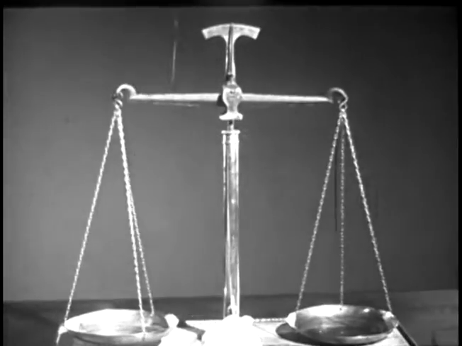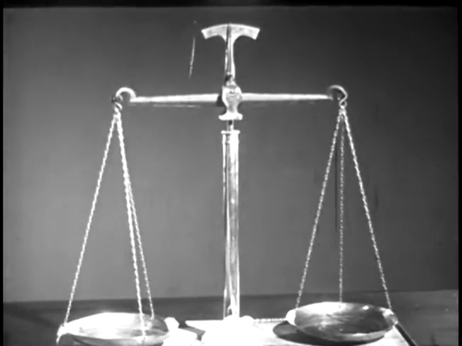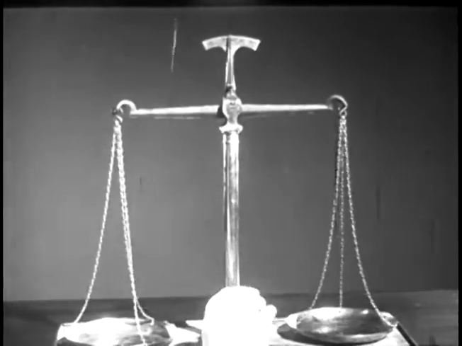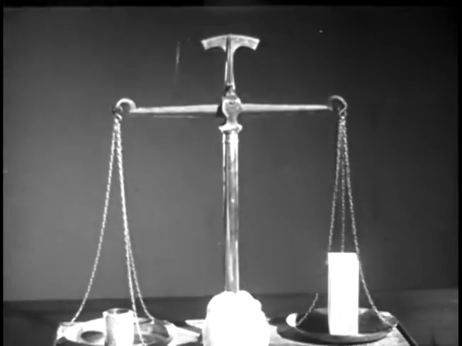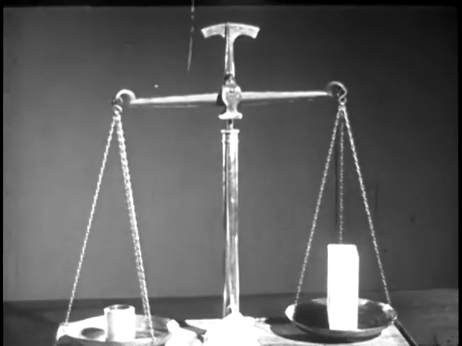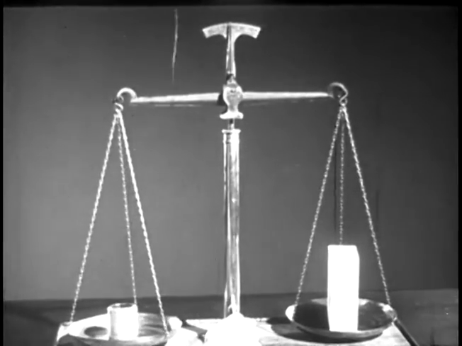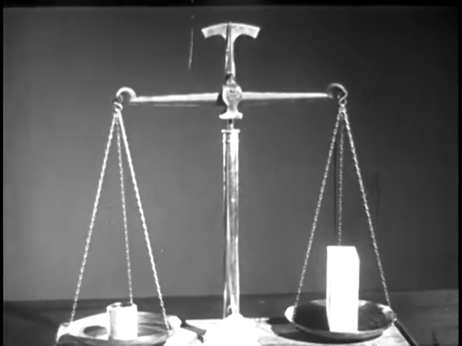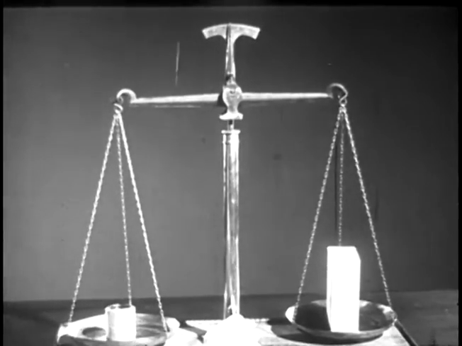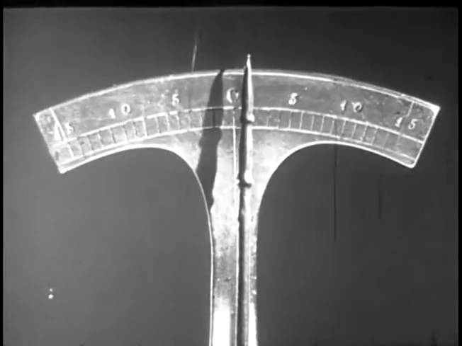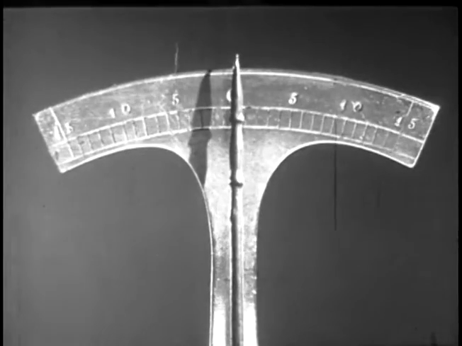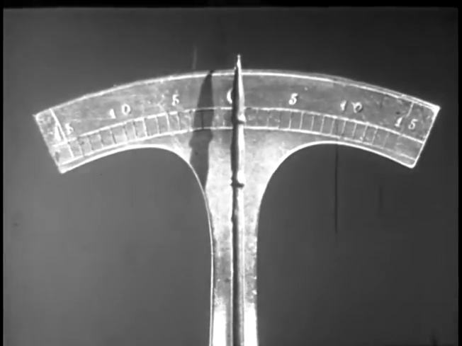To do this, we used an equal arm balance, such as this. When the balance is in equilibrium, the gravitational pull on each of the bodies in the two pans is equal. And this establishes the equality of gravitational mass. Now, this equality does not depend on where we do the experiment.